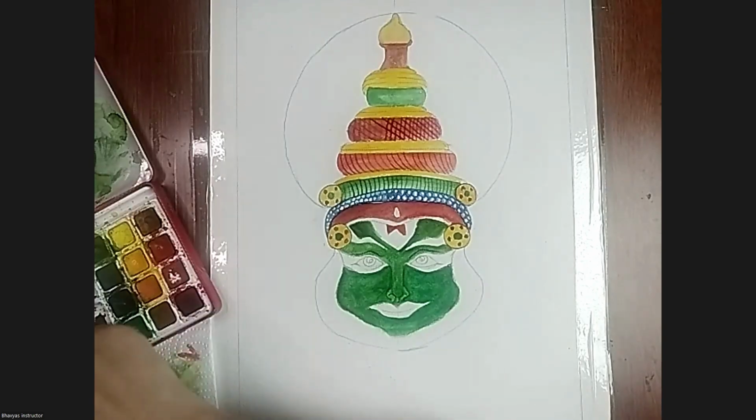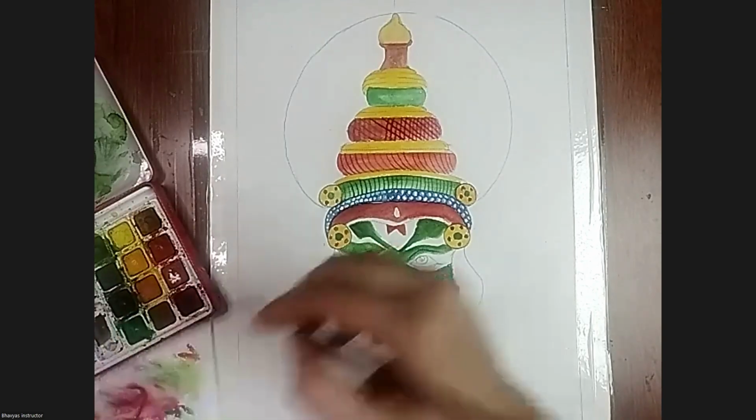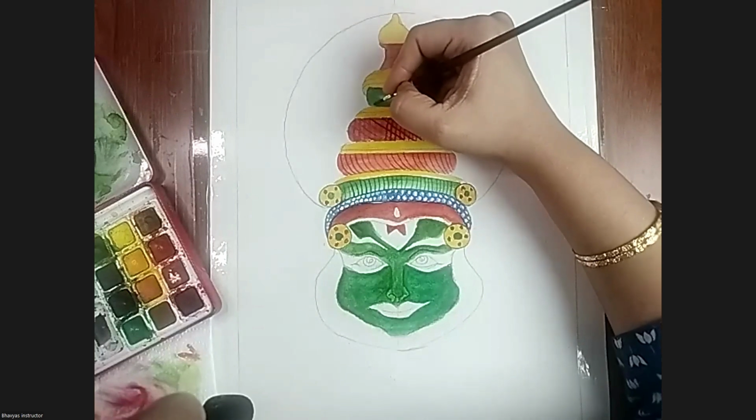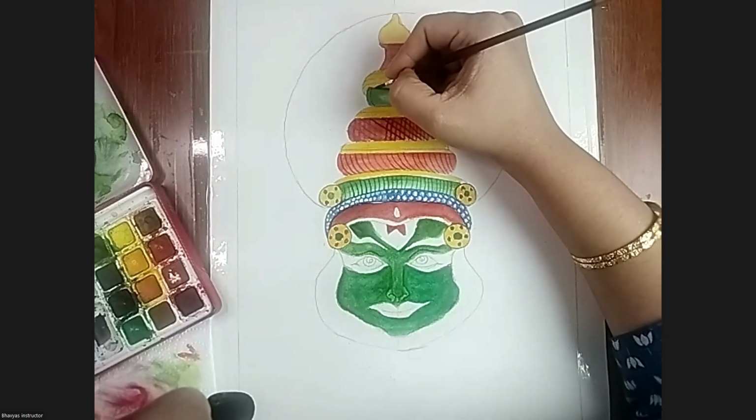And for the green, same thing. Take emerald green and just draw a few lines like this.